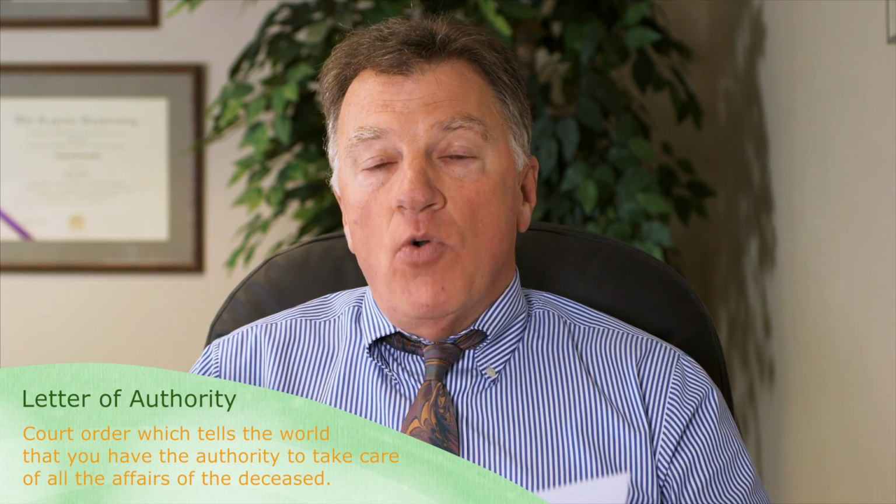In the initial probate filing, the executor, if there was a will, or the administrator, if there is no will, will receive what's called the letter of authority. The letter of authority is the court order which tells the world that you have the authority to take care of all of the affairs of the deceased. The executor or administrator must then obtain a federal tax identification number and open up a bank account in the name of the estate. Most financial assets of the estate should be put in the estate bank account.